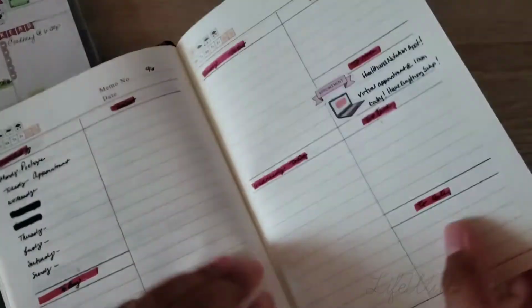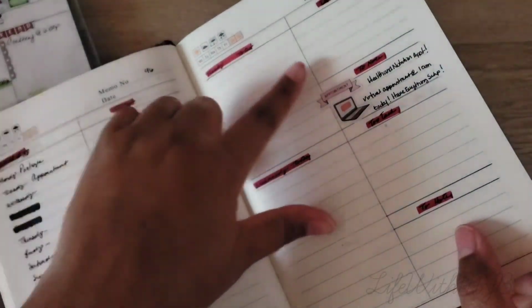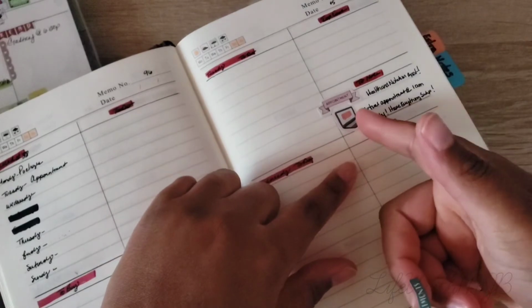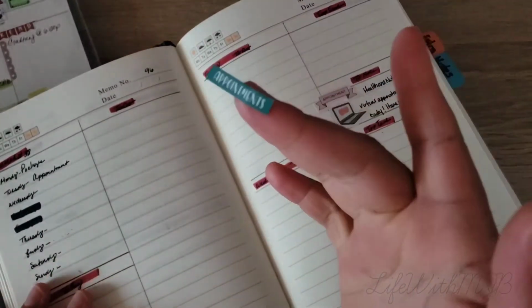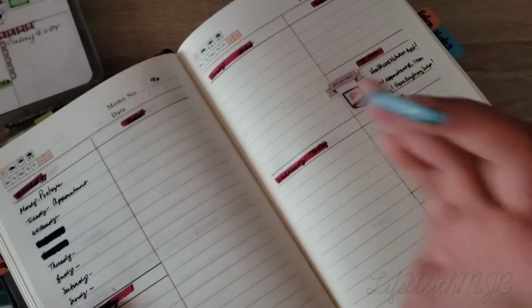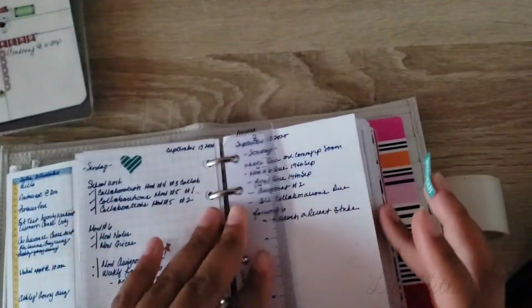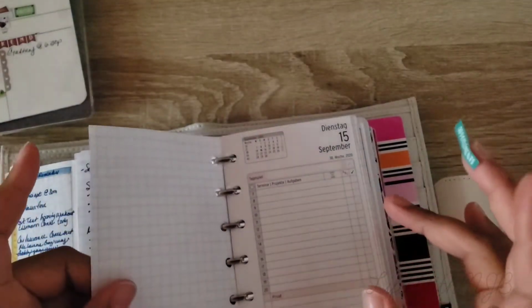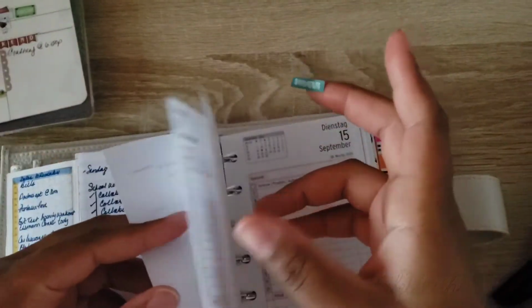So let's see. This is Tuesday. So see, I have it there where it says appointment. Because I don't need this sticker for my A5, and this is completely not planned at all. It's just not planned. Let's see where we are.